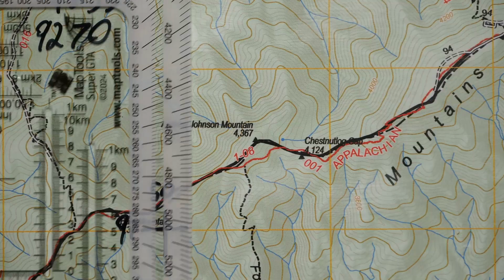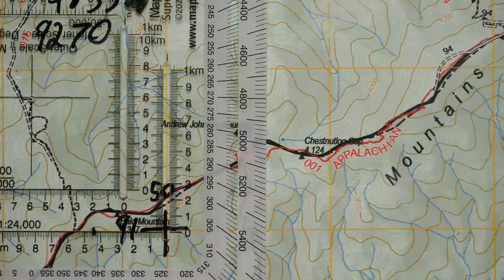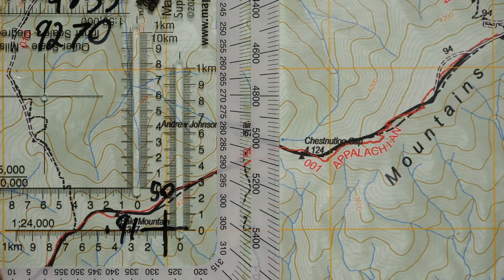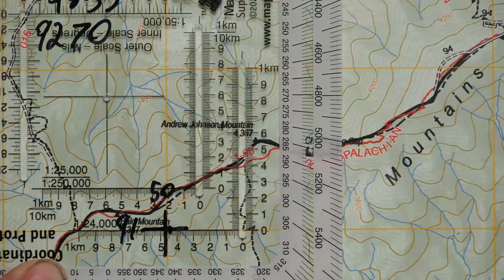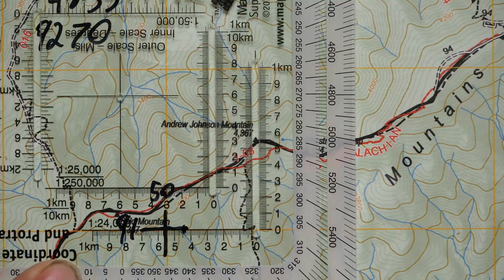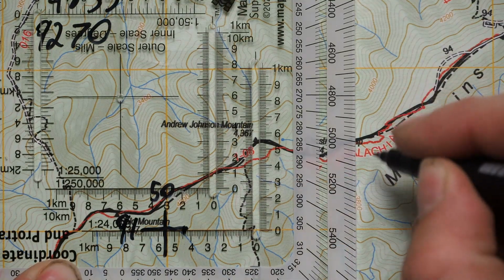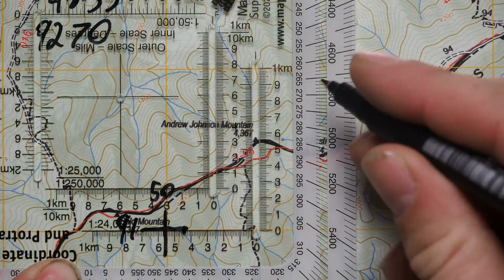So from there, we zero out our scale on our protractor at that intersection, and then we just continue across until we hit Andrew Johnson Mountain. And we'll start off with right and up.